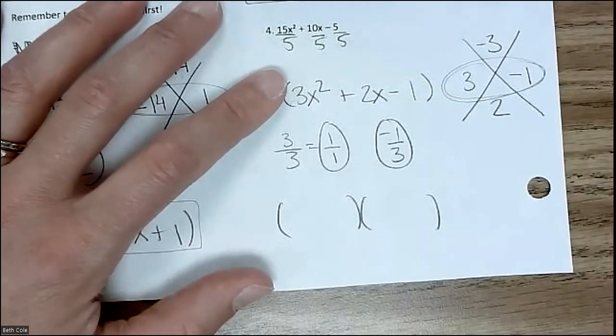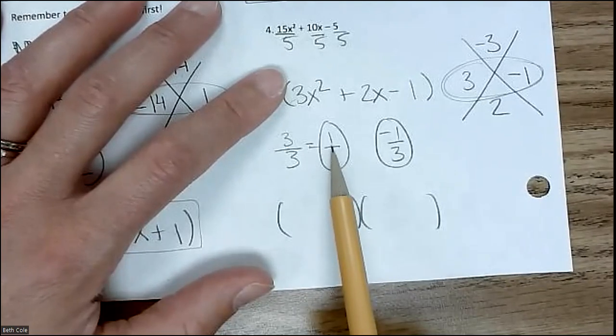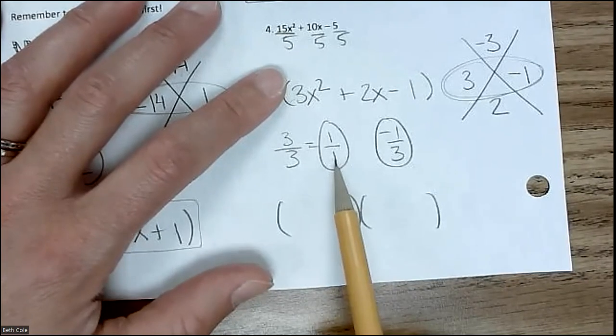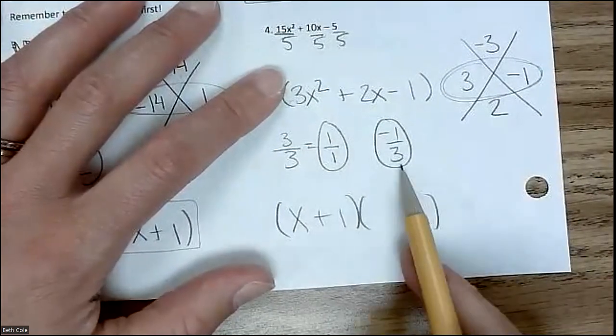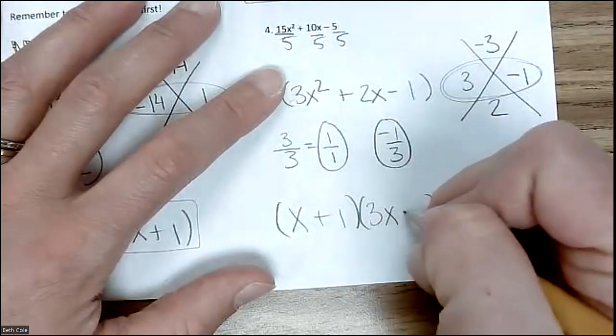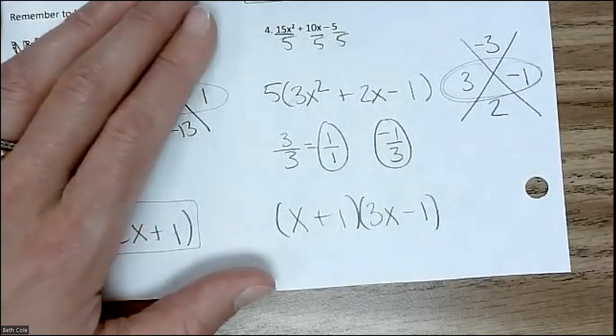So you draw your 2 sets of parentheses. What would we put for the 1 and the 1? 1x. Yeah, 1x plus 1. And then this one would be 3x minus 1. And then what's underneath my finger? 5.